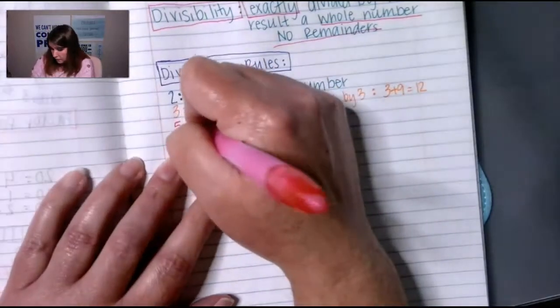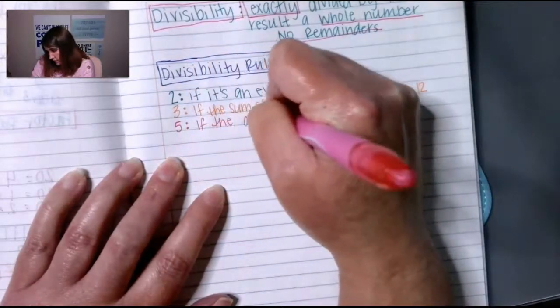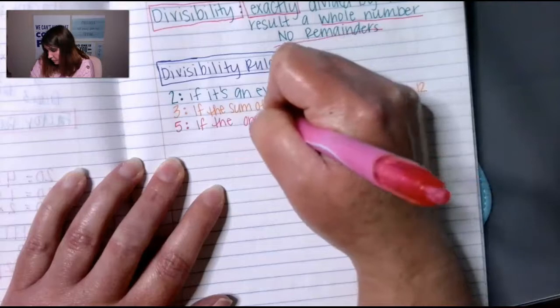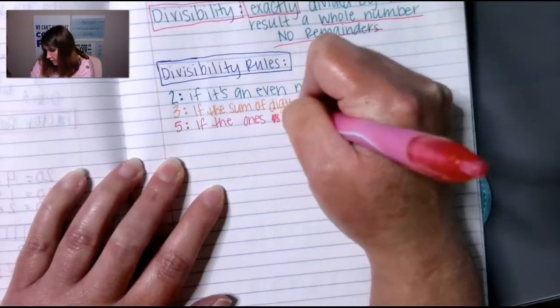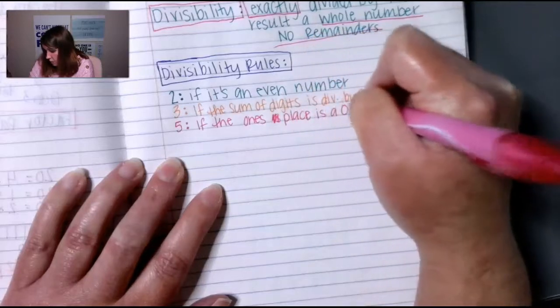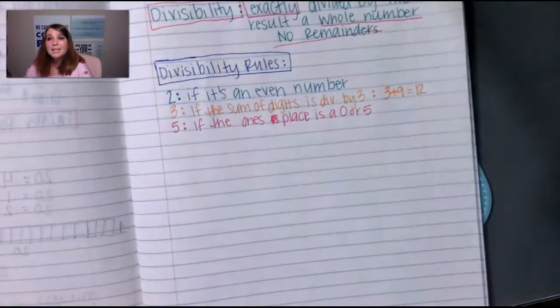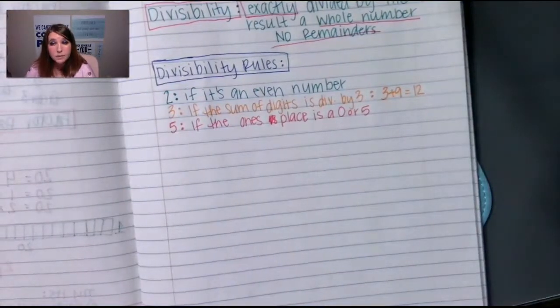So if the ones place is a 0 or 5, it is divisible by 5. So 50, 25, 35, 22, not so much.